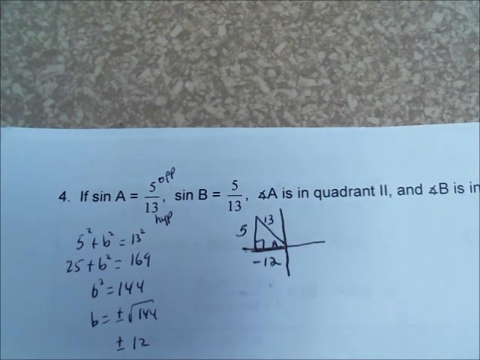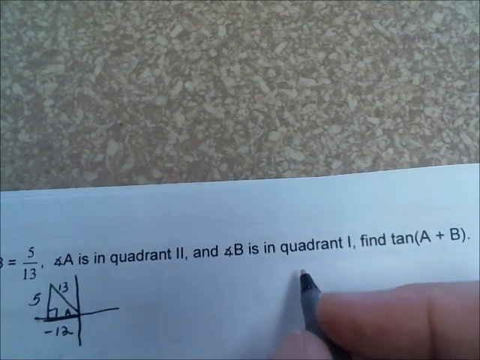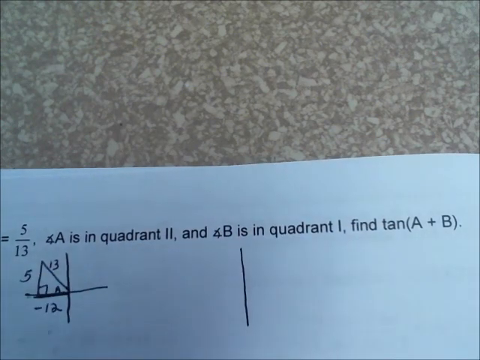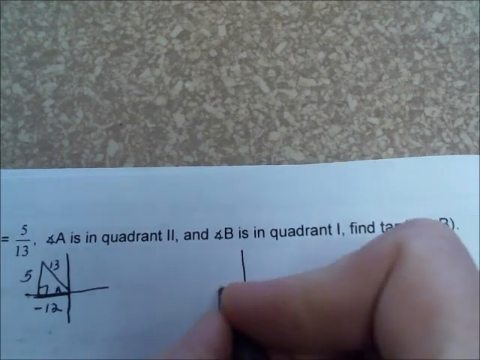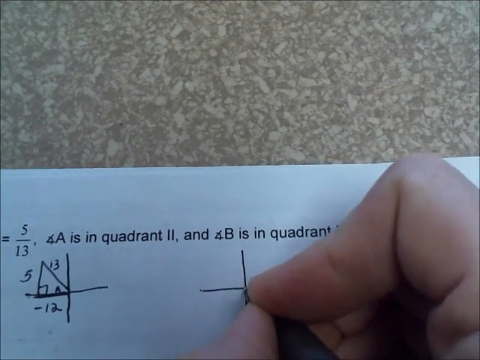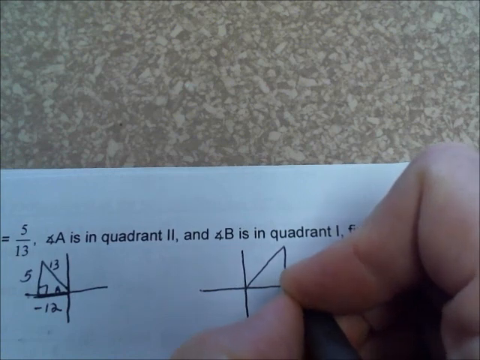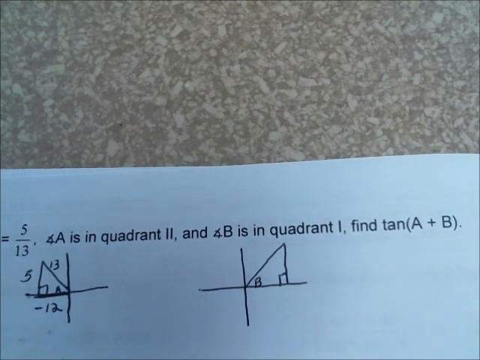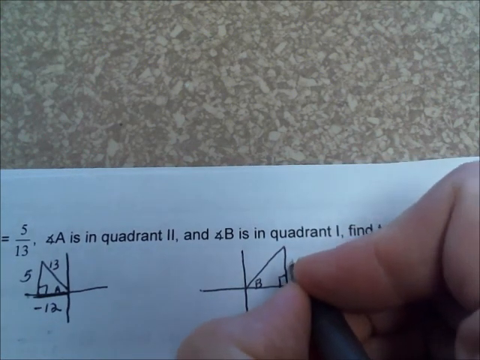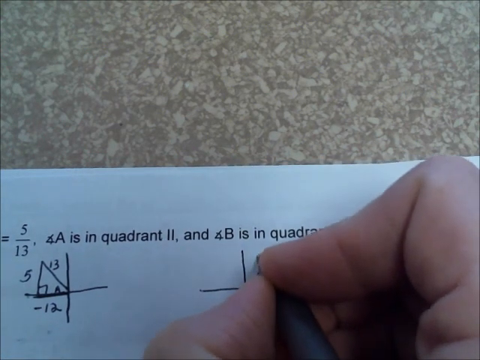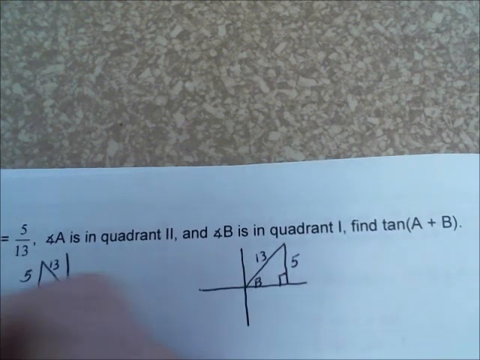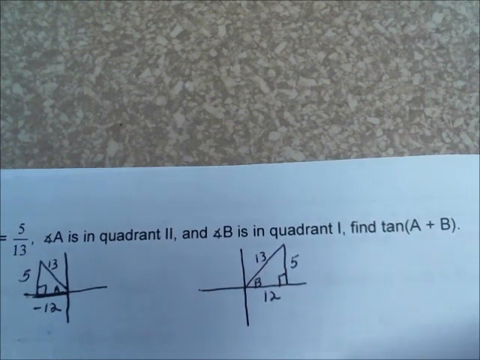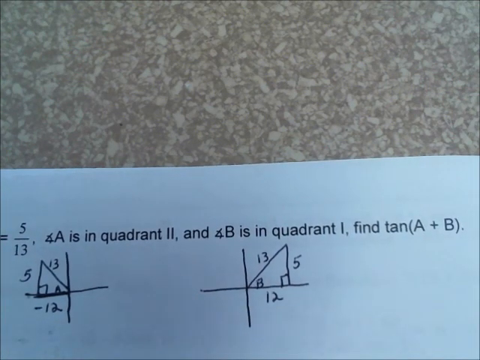So there's angle A. Now angle B is totally different. Angle B is in quadrant 1. Even if they were both in quadrant 2, you'd have to draw two separate right triangles. So let's draw angle B in quadrant 1, or triangle B, with this angle down here. And they say the sine of B is 5/13. So we have 5 over 13, just like before. And we don't have to go through the Pythagorean theorem again. We know that this missing side is a 12. This is a 5, 12, 13 right triangle.